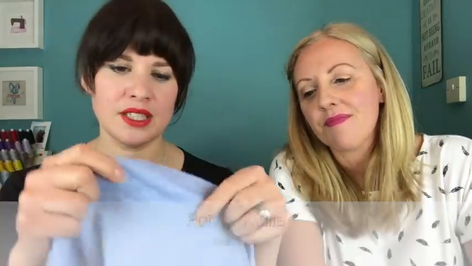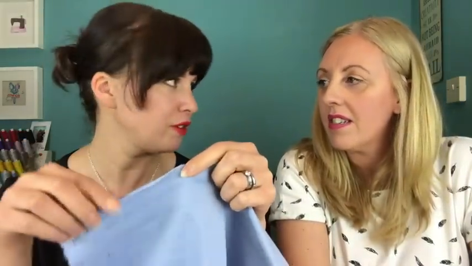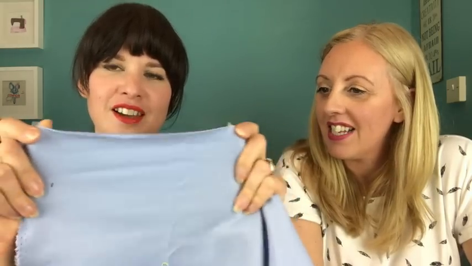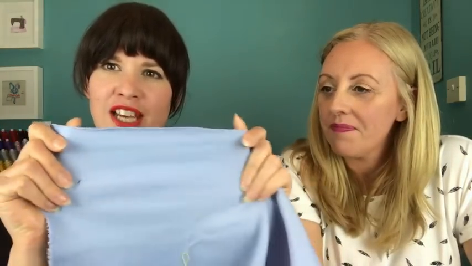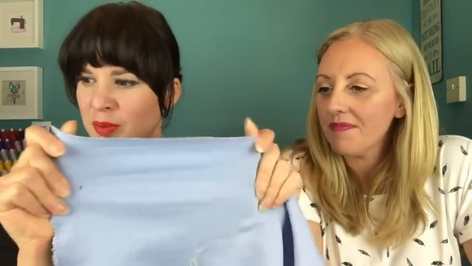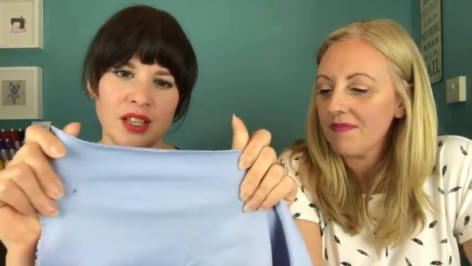Oh, can I just look in here? I know. So this one here is a Ponte Roma. This is a very lightweight Ponte Roma. Ponte comes in lots of different weights, and that's something I've made the mistake of before. I thought Ponte was all the same stuff, and then made myself a very, very warm top. So it's not. You can get lightweight, medium, and heavy. This is a lightweight one. Ponte usually has very little stretch, so there's only 3% stretch in that.